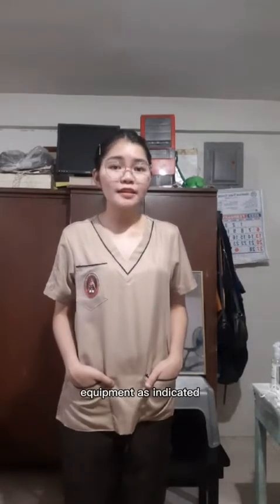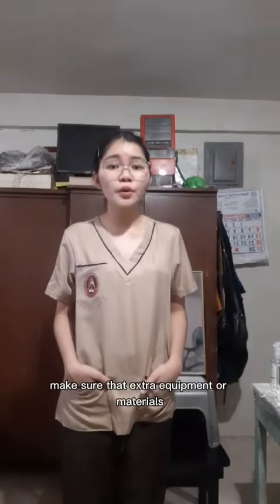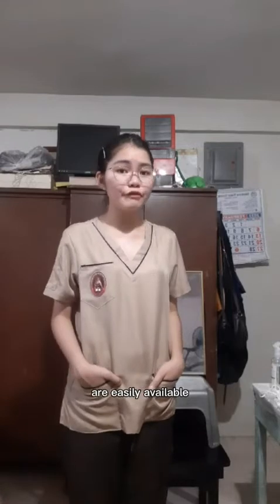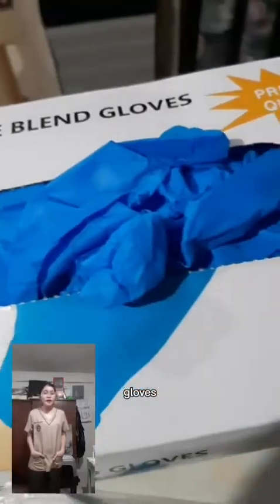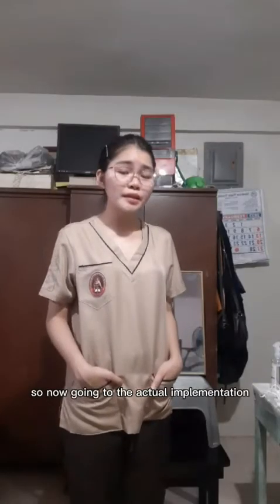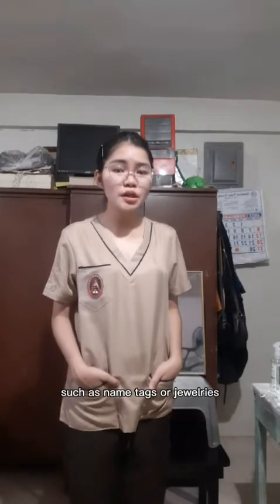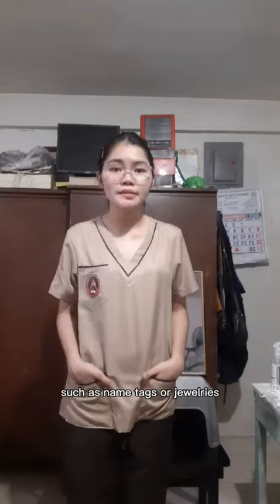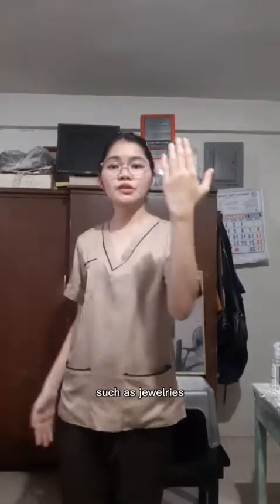Equipment as indicated, which activities will be required. Make sure that extra equipment or materials are easily available. So the main equipment are the gown, gloves, eyewear, and mask. So now going to the actual implementation, remove or secure any loose items such as name tags or jewelry. As in my case, I don't wear any loose items such as jewelry or name tags.